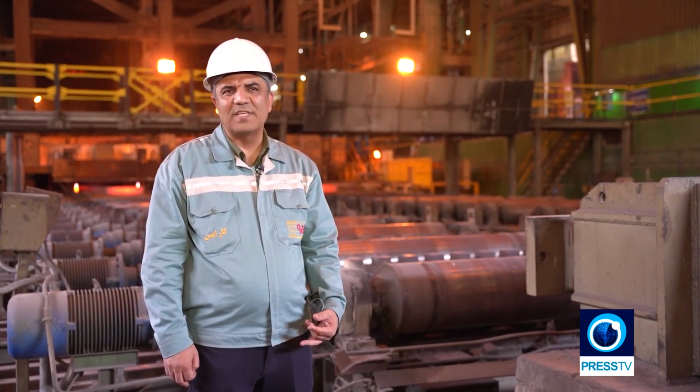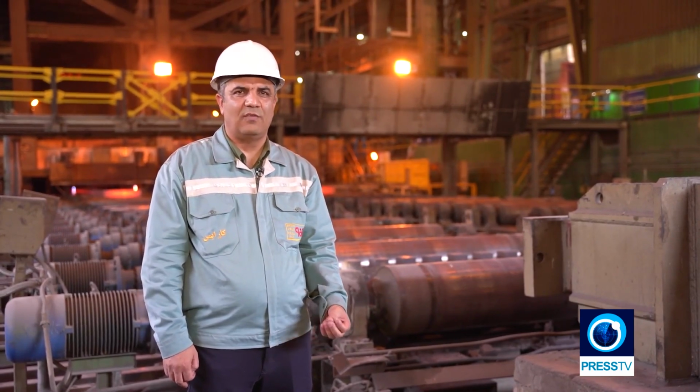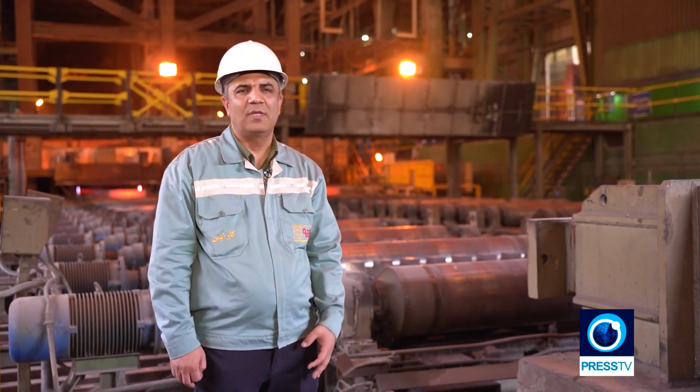The casting process for this steel is highly specialized. Solidification must occur under controlled conditions to prevent internal slab defects. Chemical segregation in this product must be kept extremely low.